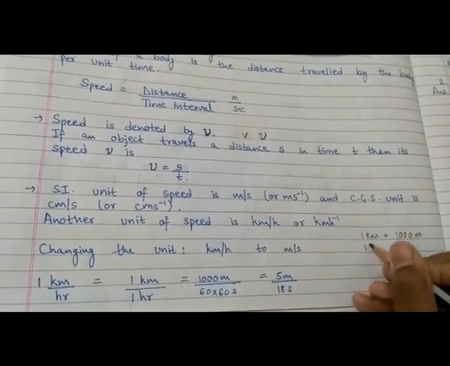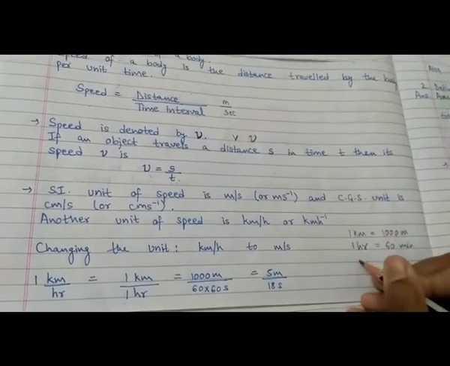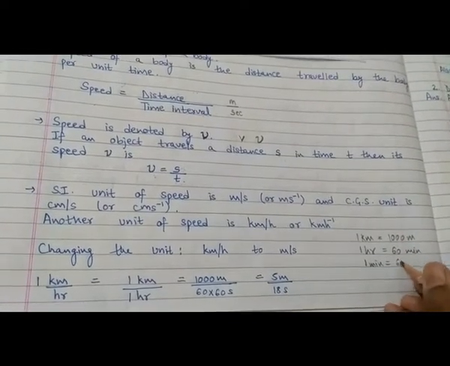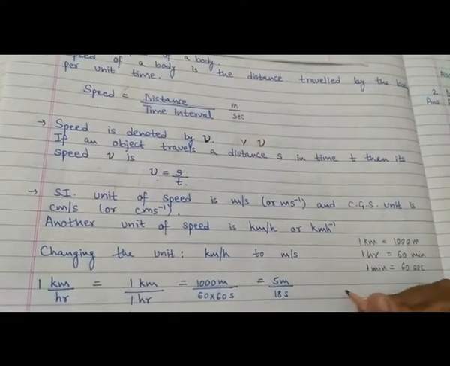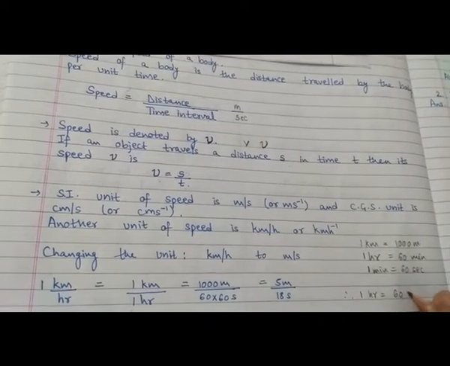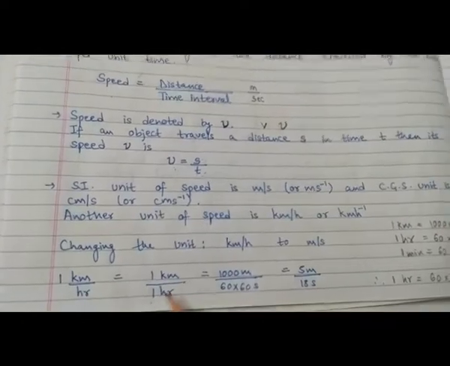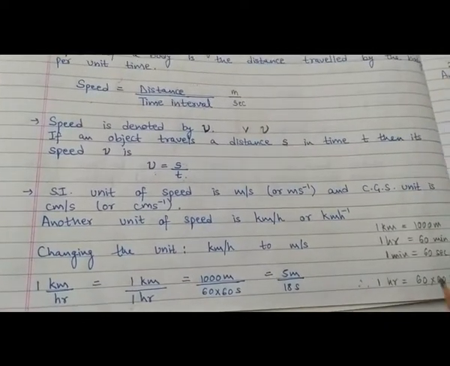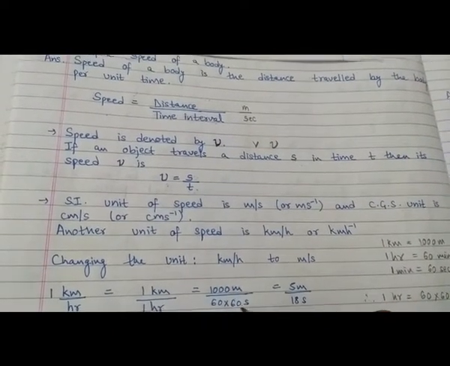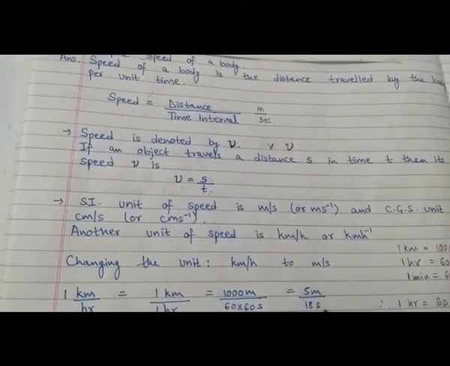How? 1 hour is equal to 60 minutes, right? And we know that 1 minute is equal to 60 seconds, right? So therefore 1 hour will be equal to 60 into 60 seconds. So 1 hour is equal to 60 into 60 seconds. Now this unit has become meter per second. So solve this, we will get 5 by 18 meter per second.